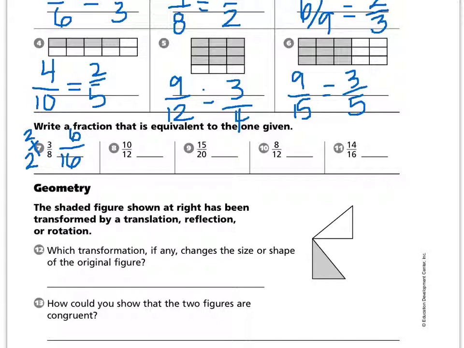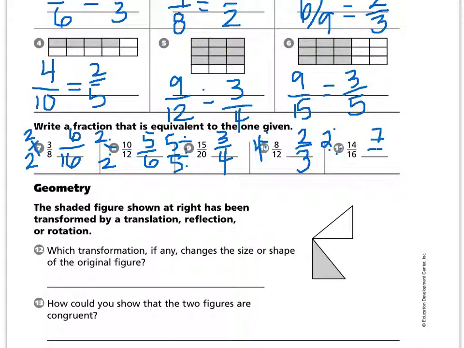I can go ahead and divide it by 2 this time. And I have 5/6. I'm going to divide this one by 5 on both top and bottom, and I'm going to have 3/4. I'm going to divide this one by 4, and I'm going to have 2/3. I'm going to divide this one by 2 on both top and bottom, and I'm going to have 7/8.